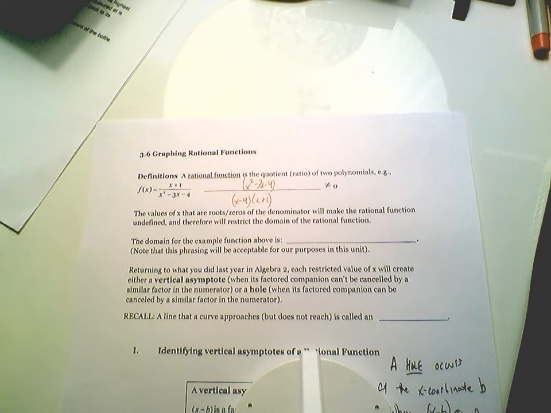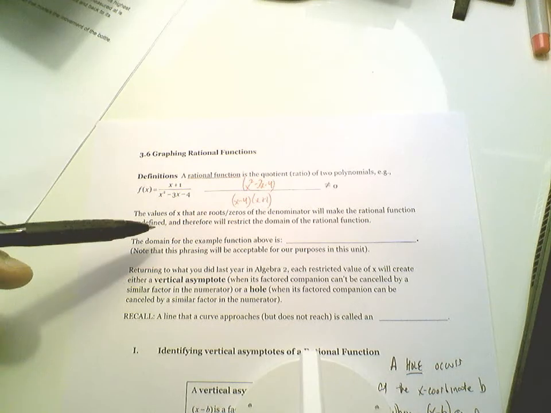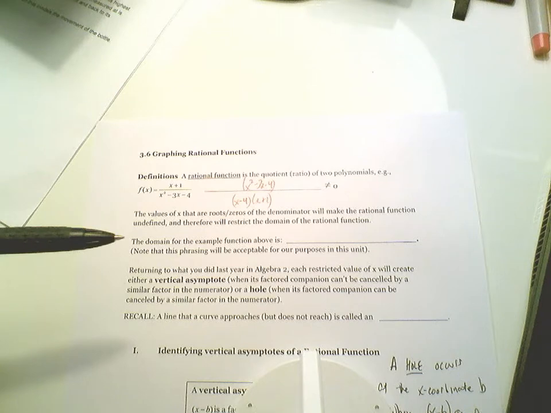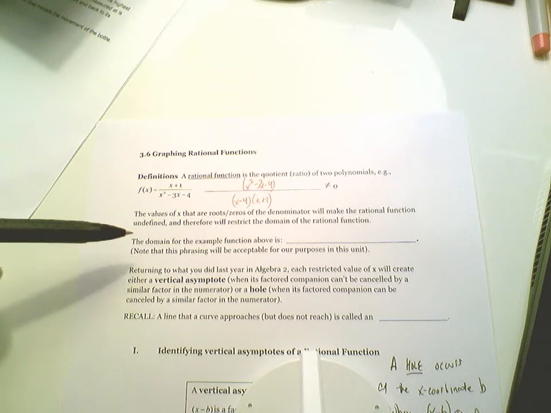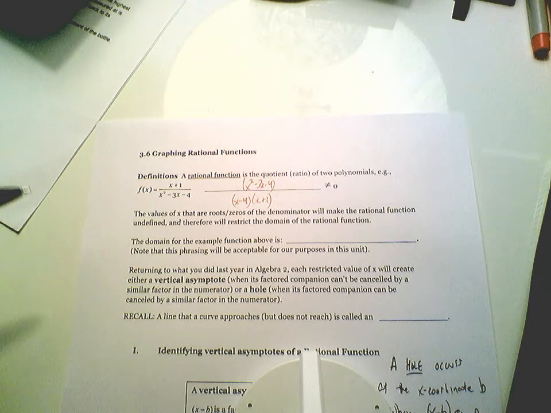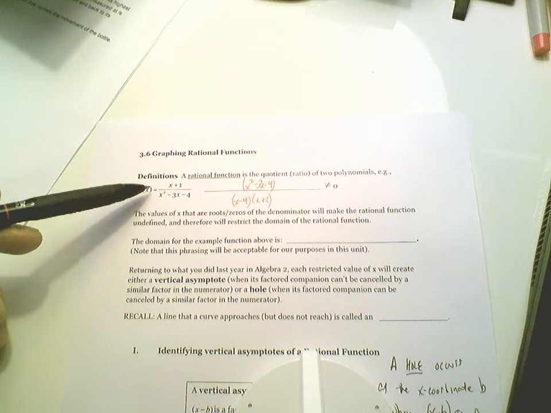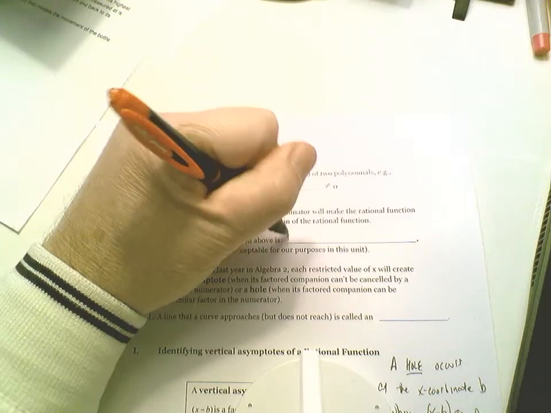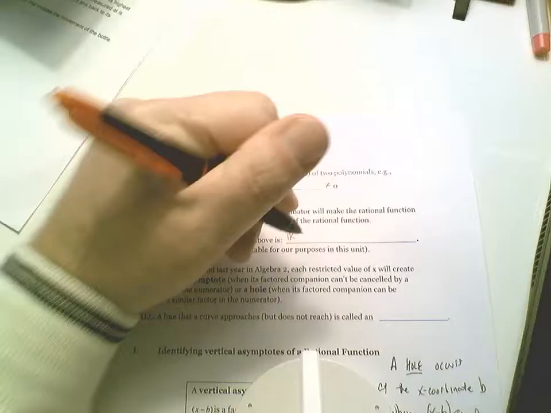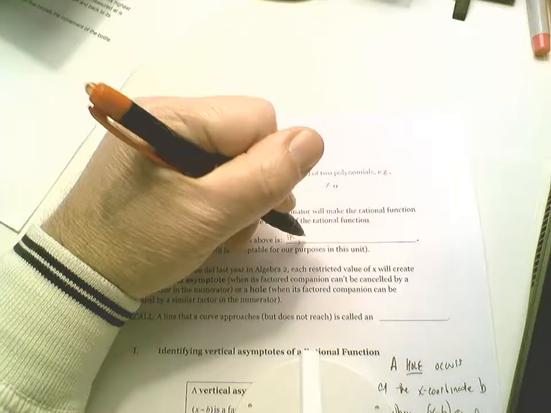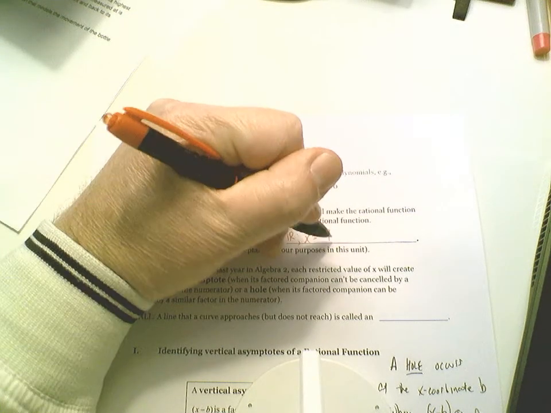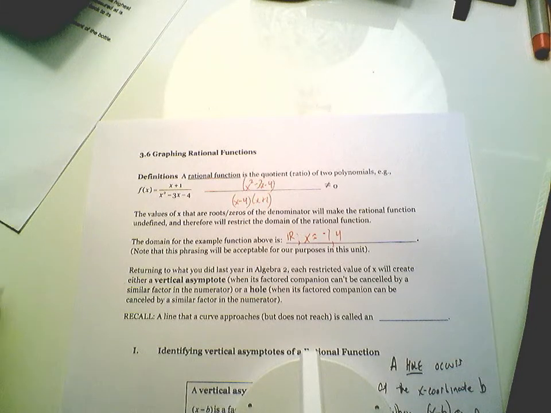So just make note, values of x that are root zeros of the denominator will make the rational function undefined and therefore will restrict the domain of the rational function. And so if we wrote the domain of this particular function, we could say our domain is all real numbers. And then right after that, I could list our exceptions. x not equal to, in this case, negative 1 and 4.